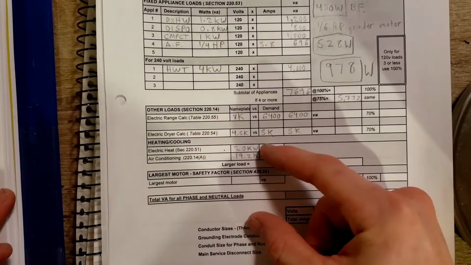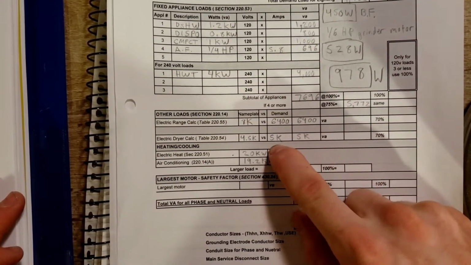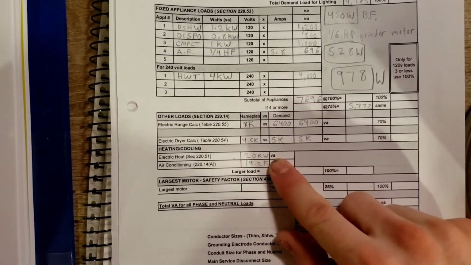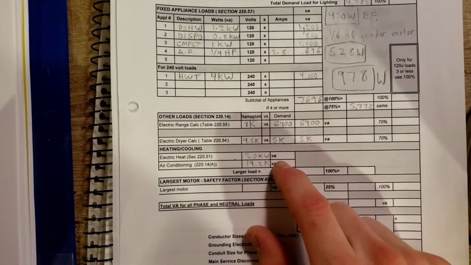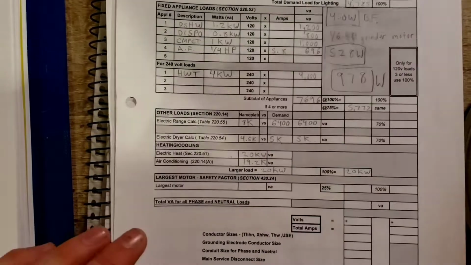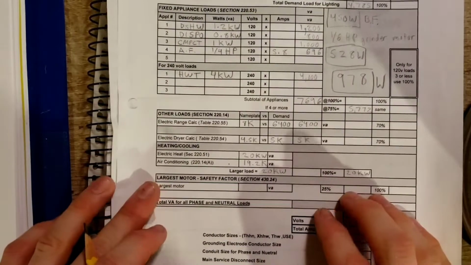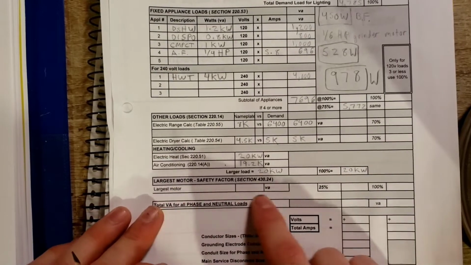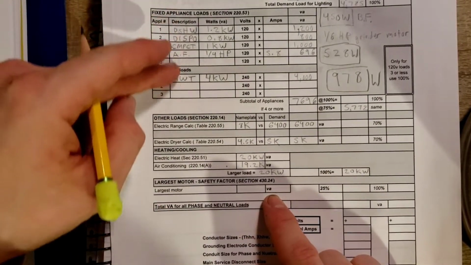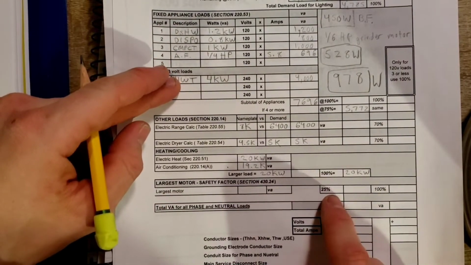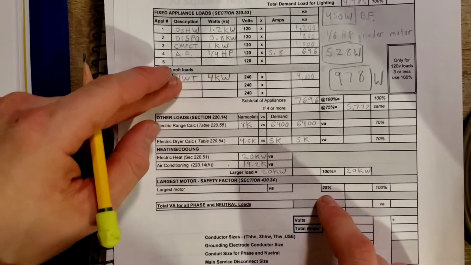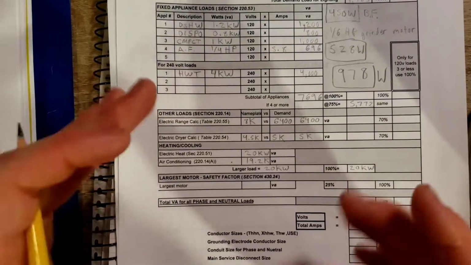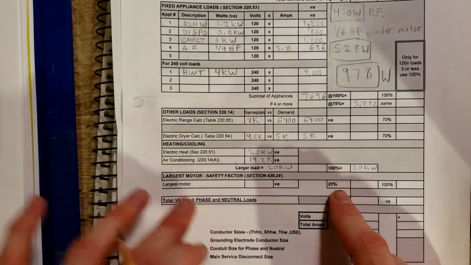Okay, now we simply look at both of these, and we say which one is larger of our heat and our AC. We have 20 kilowatts, 19.2 kilowatts. Okay, so it's 20 kilowatts. And next, we're just going to look for our largest motor, and we're going to times that by 0.25, or we're going to get 25% of that. And that's going to be our answer for this. Okay?